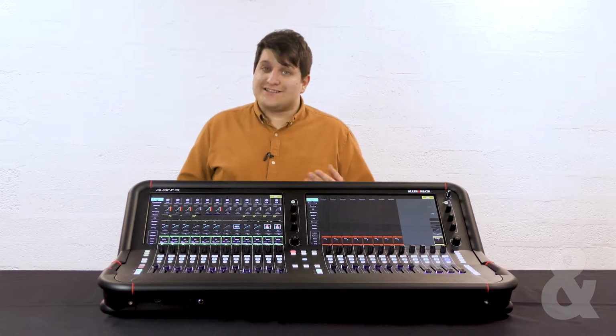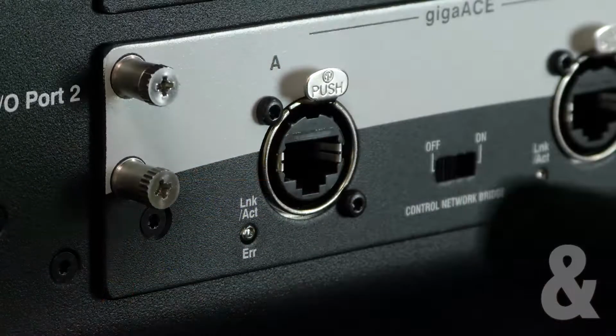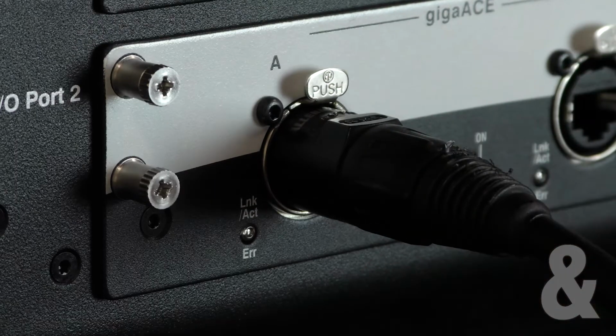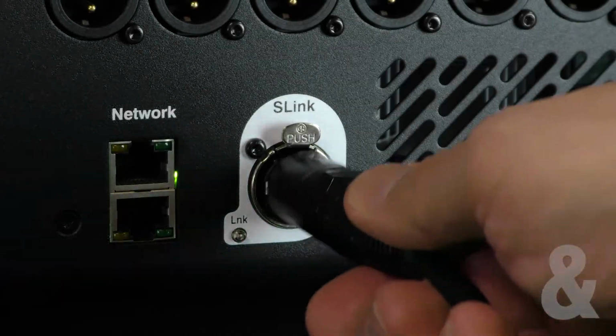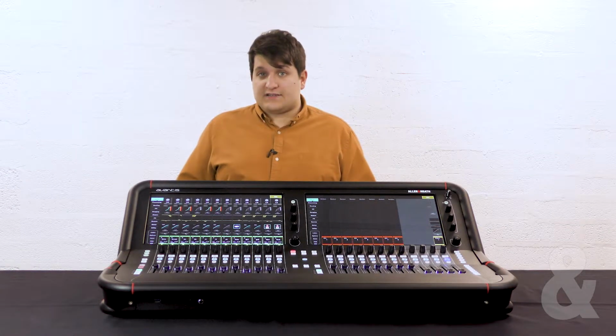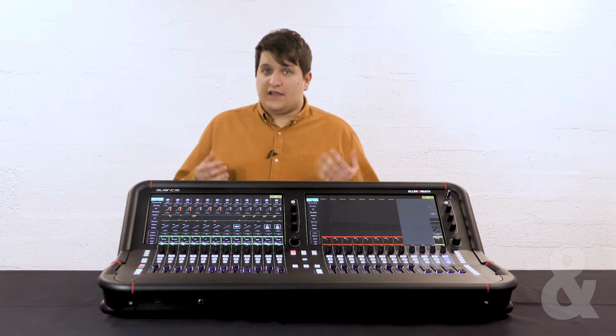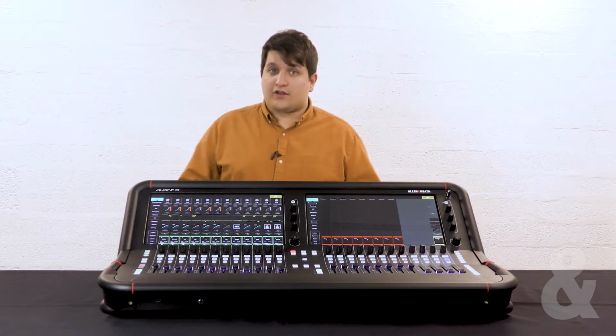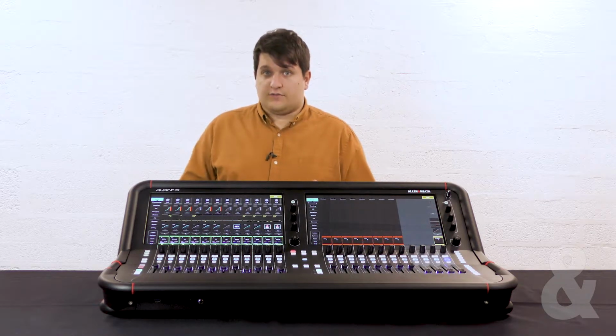We're going to connect a single piece of Cat5e shielded cable from the GigaRace A port of our monitor console to the S-Link port of our front of house console. One of the consoles must be designated as the clock master. In this case, it's going to be the console with the analog inputs, the monitor console.